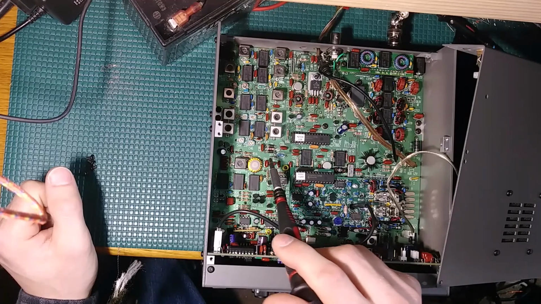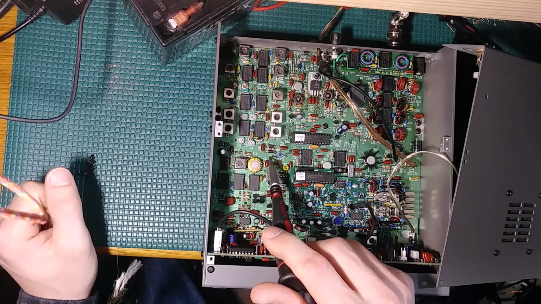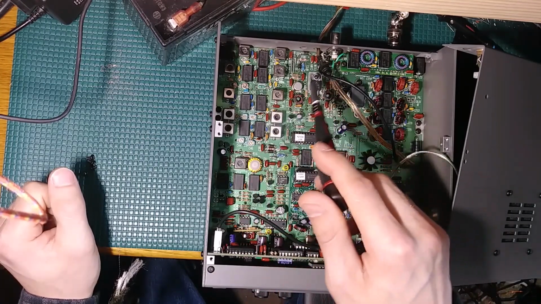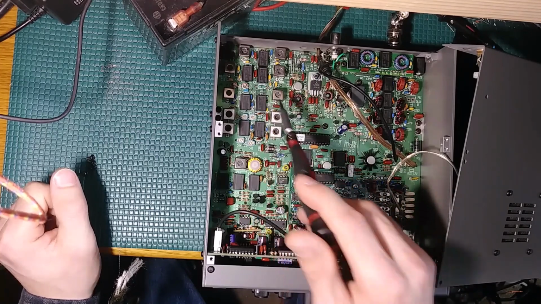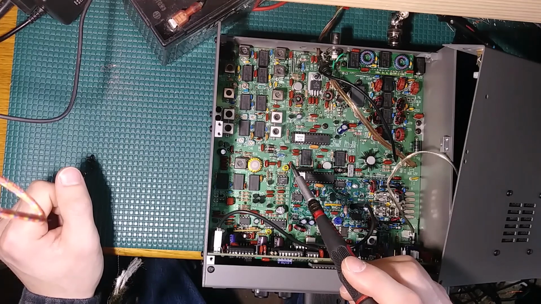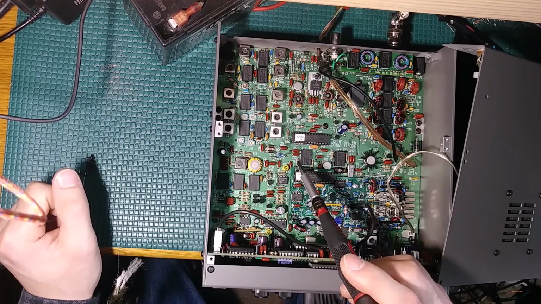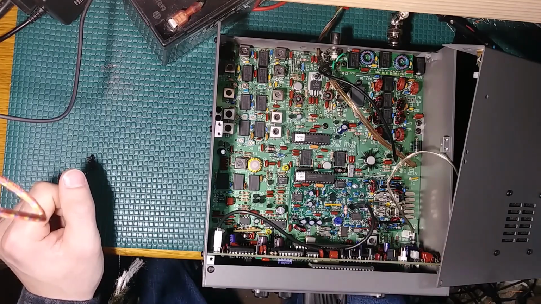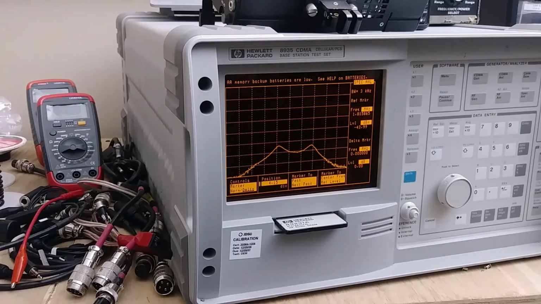What I'm going to do is tap between D7 and L5 and also between W6 and L5. That way we'll get each half of the 160 meter filtering independently of each other, so we can see that on the spectrum analyzer. What you're looking at here is the frequency response of the 160 meter bandpass filter, and this is the whole thing combined. Let's take a look at each half of it independently.